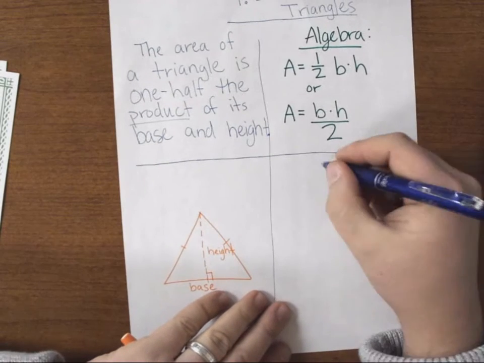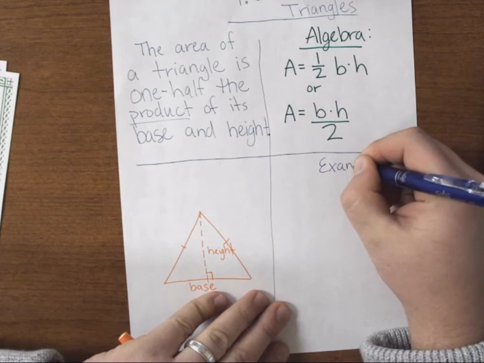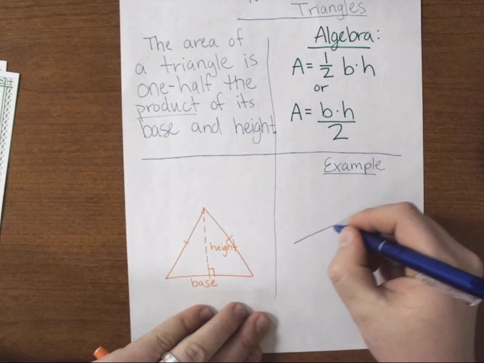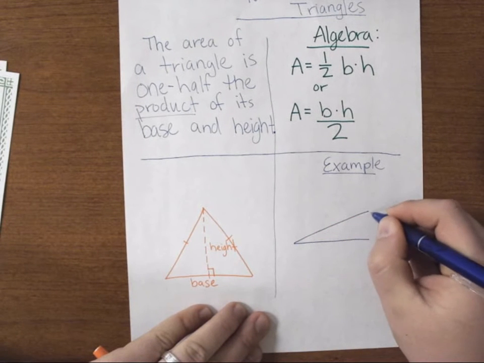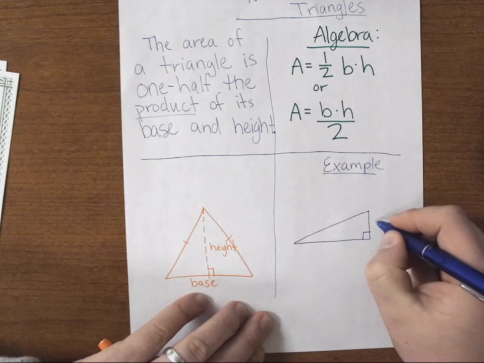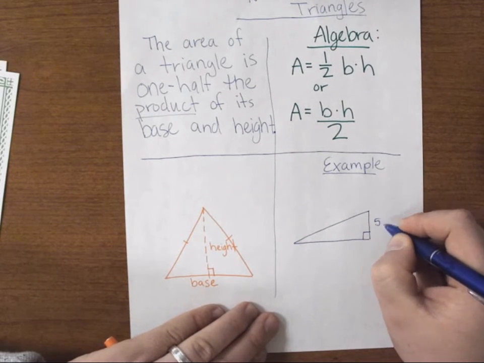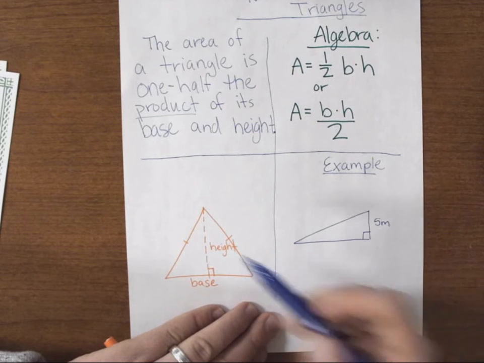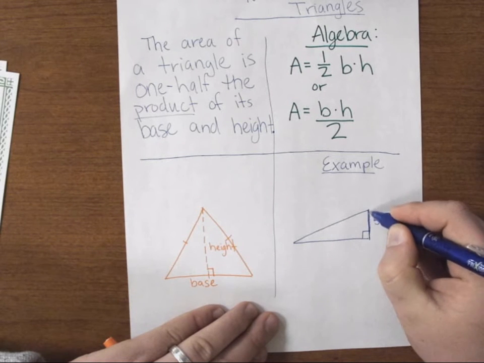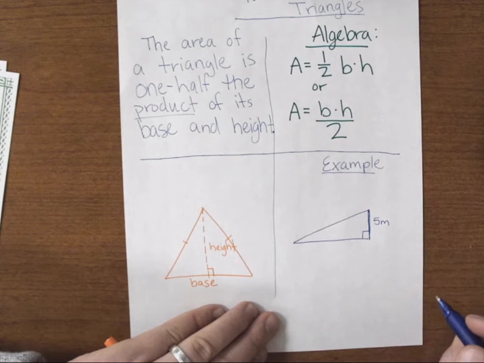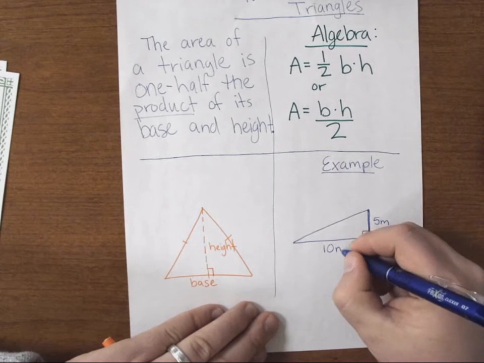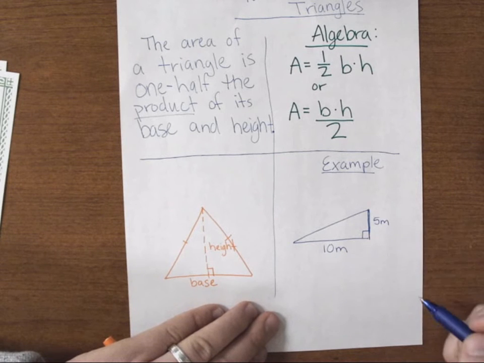If we have an example, I'm going to put example up top. Okay, my example, I'm going to give you a triangle that looks like this. I have my right angle in the corner. The height of this triangle is 5 meters. We can see that clearly. We didn't even have to drop it down because this is a right triangle, which means that this is a straight line up and down. Okay, so they've already given us the height on this one. And my base is 10 meters. Okay, so 5 meters and 10 meters.